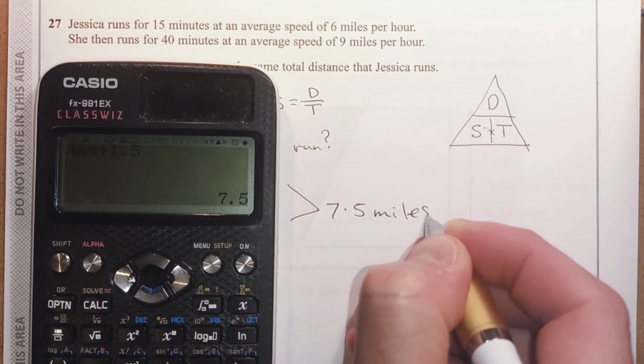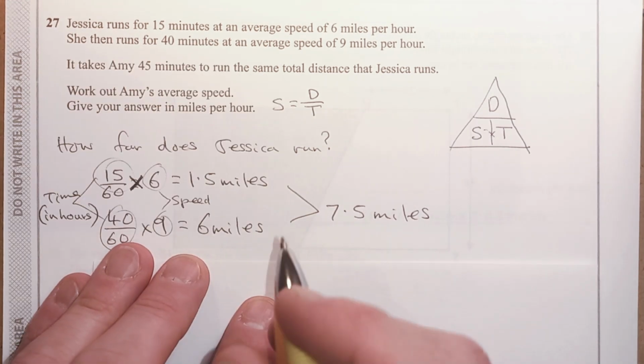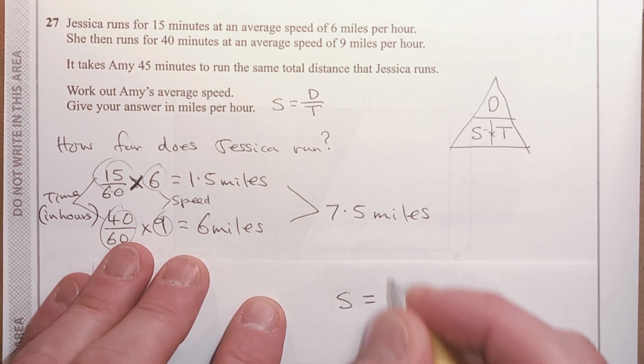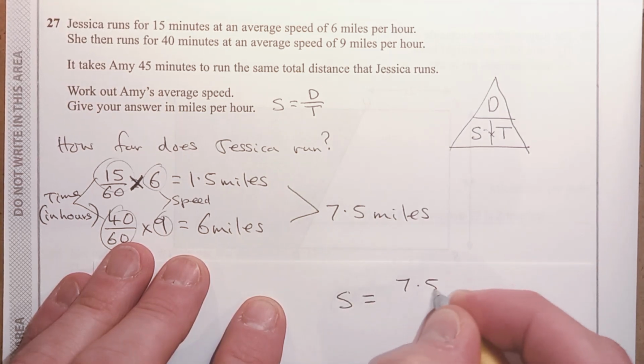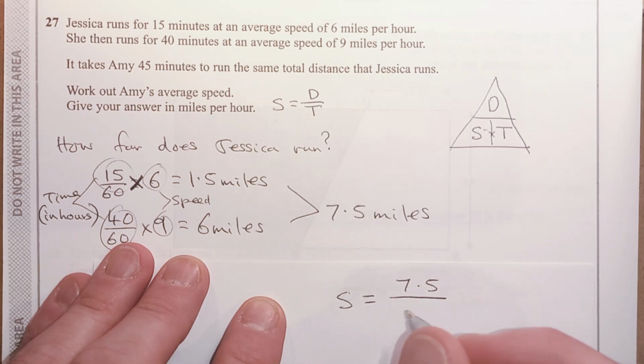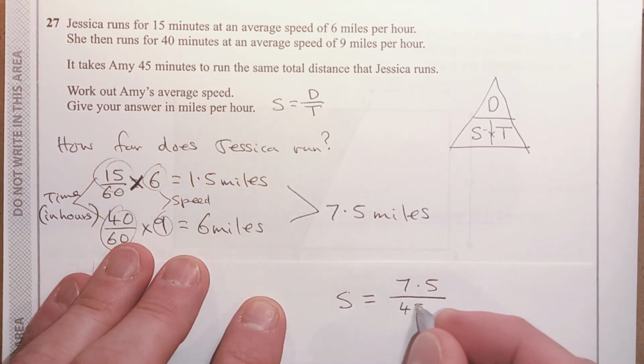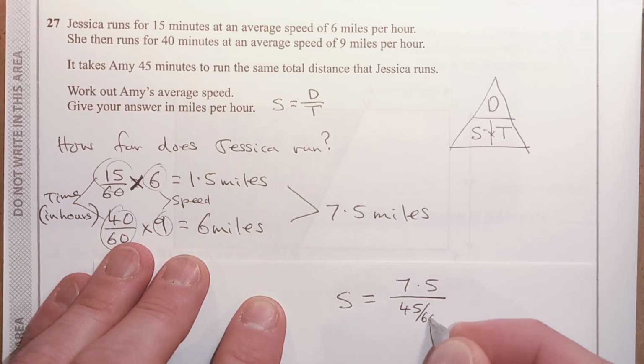7.5 miles. So if we want the speed for Amy, we've got the speed is distance divided by time, so the distance is 7.5 miles. The time, well, it's 45 minutes. Remember, that's 45 out of 60.